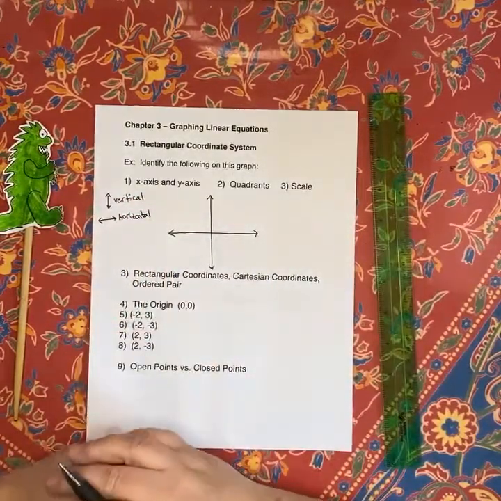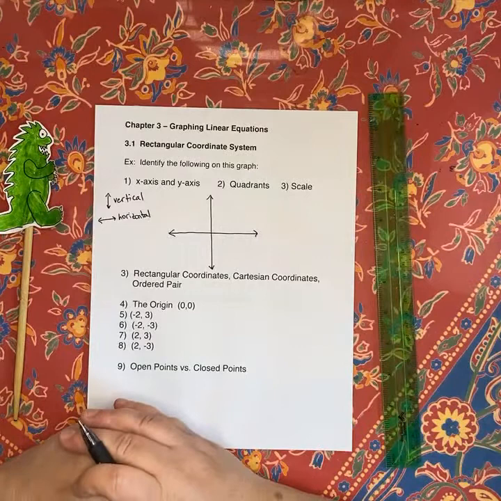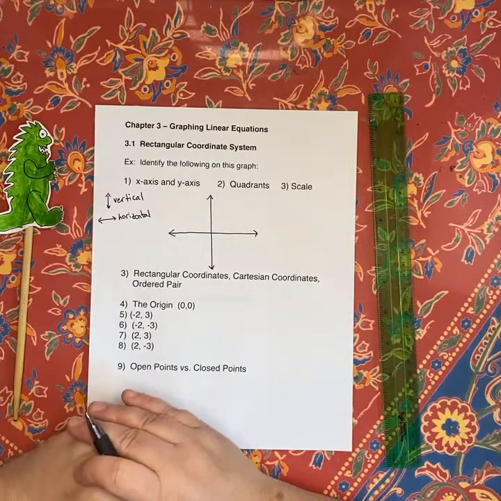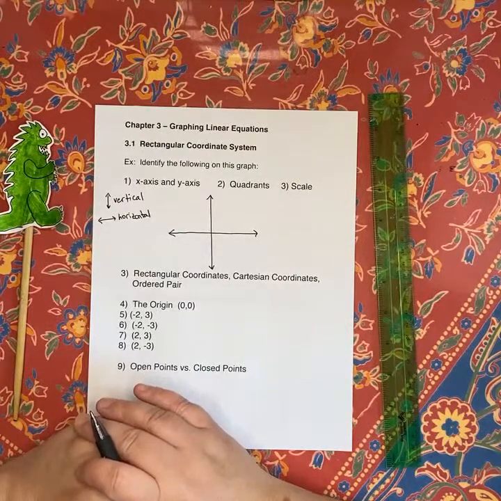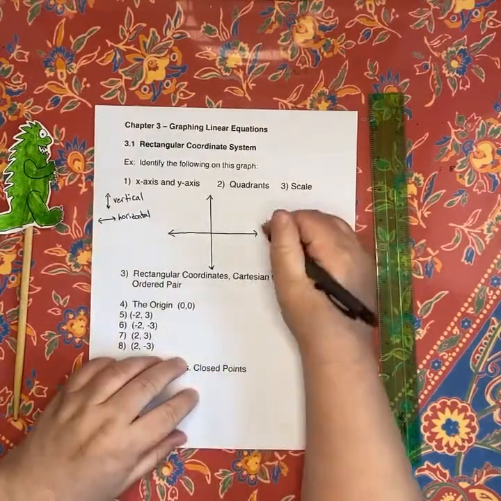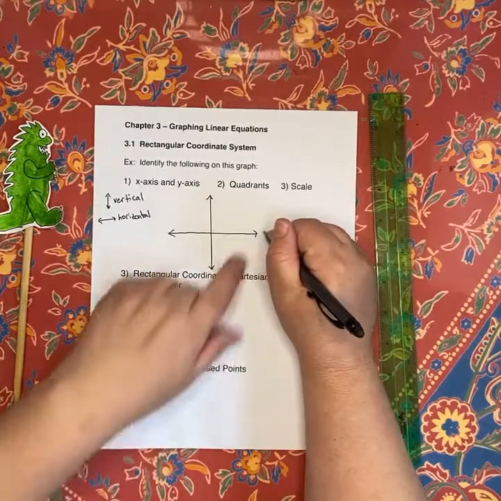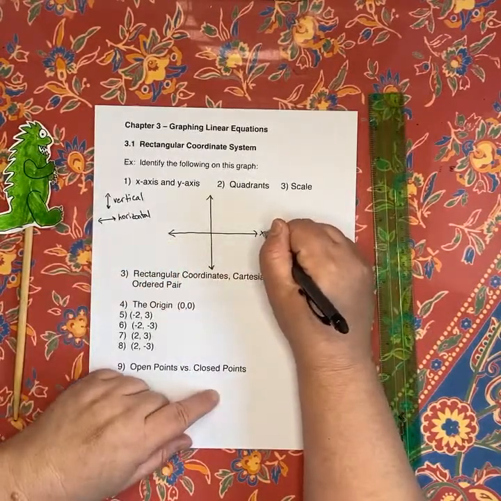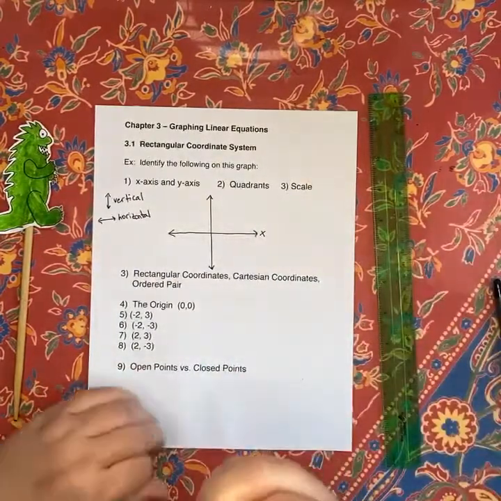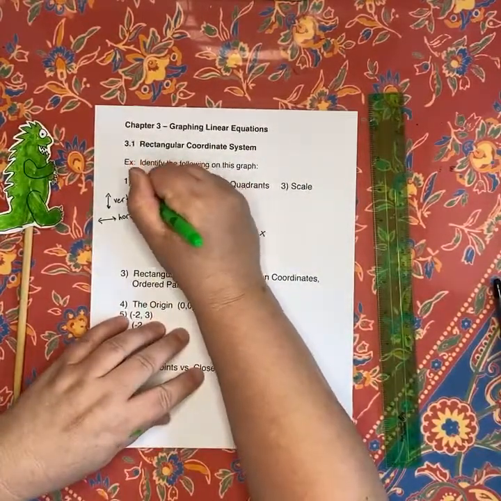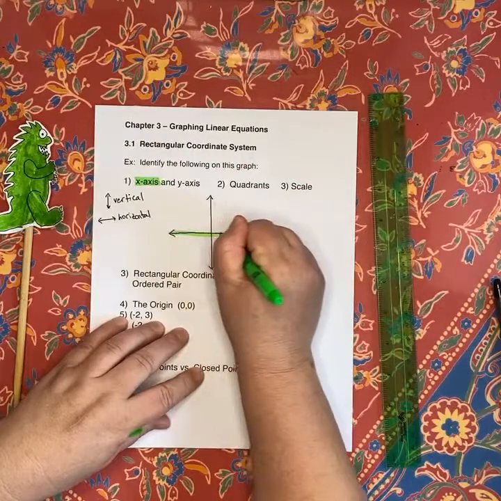Generally speaking, each of them is going to be assigned to a variable. Most of the time in this class, and much of the time in the next class, the horizontal axis is known as the x-axis. The x-axis is this one right there.